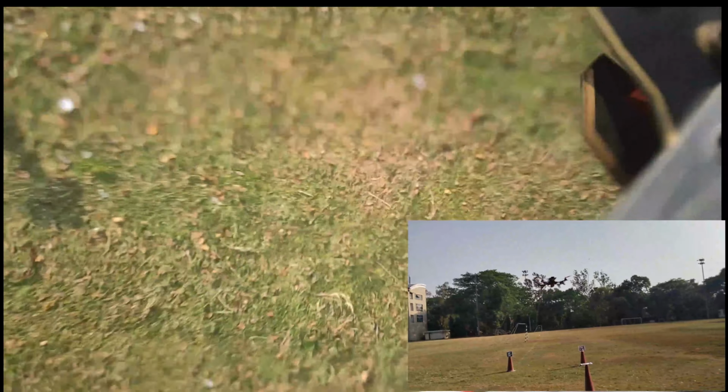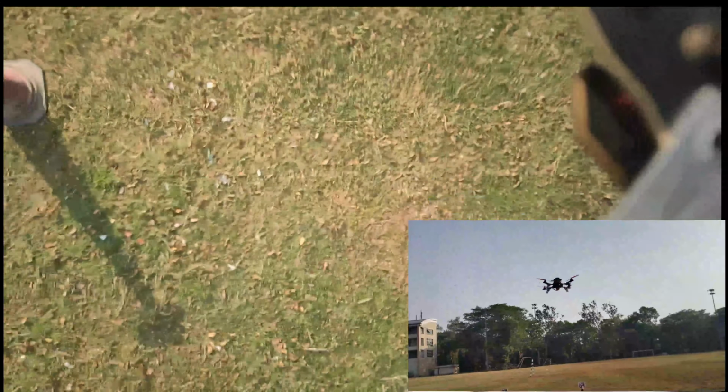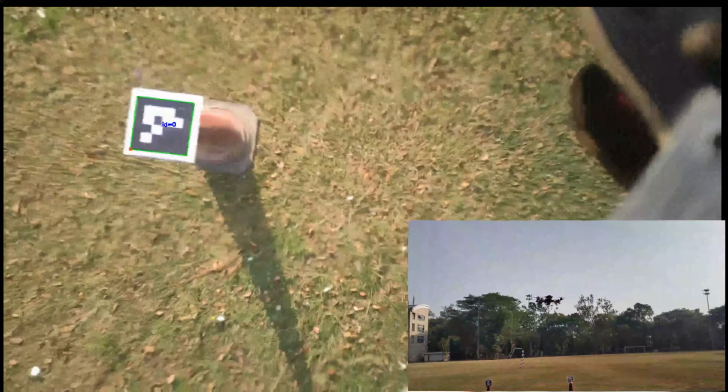The Intel RealSense depth cam mounted on the drone provides wide-range high-quality video which is processed by the ArUco detection pipeline. A mobile phone mounted on the drone provides GPS data and video feed using a custom-built app over Wi-Fi to the base station.